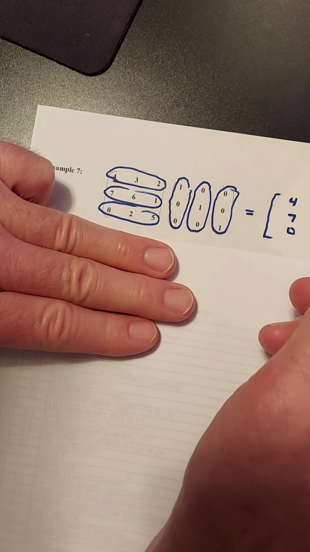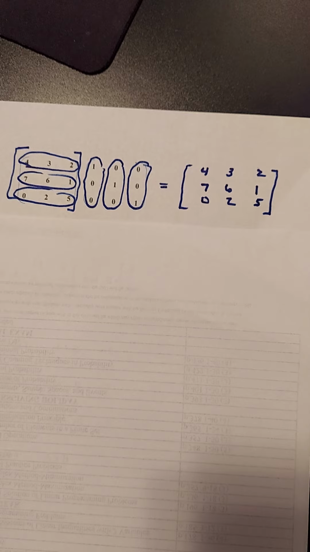And the last one, third row, third column, 0 times 0 is 0, 2 times 0 is 0, and 5 times 1 is 5. So 0 plus 5 is 5. Here's what I want you to notice. Look at the matrix you started with. Look at the matrix you ended with. 4, 3, 2, 7, 6, 1, 0, 2, 5. They're the same.